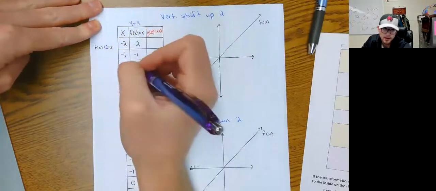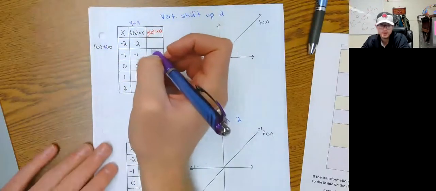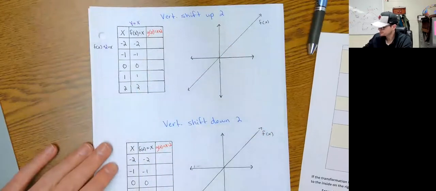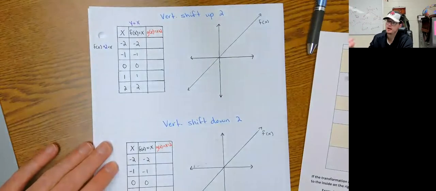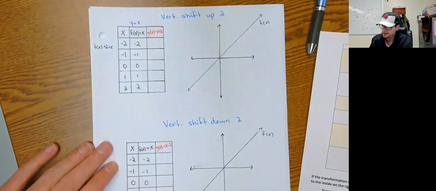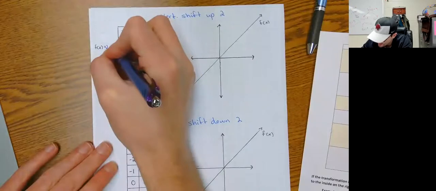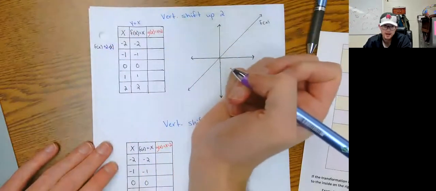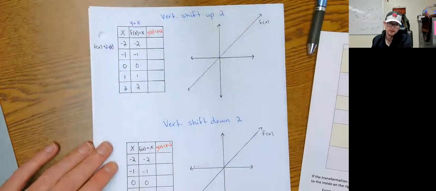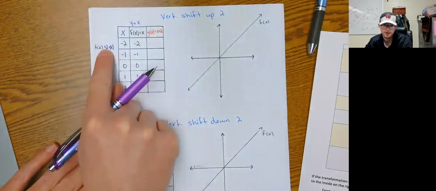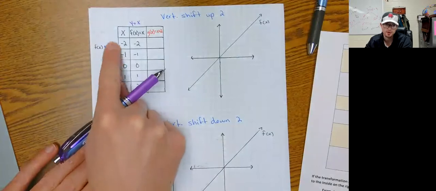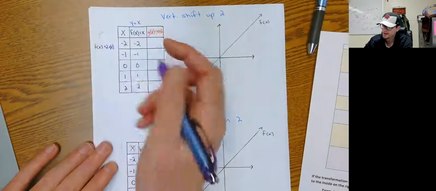Now what's really important here is whenever you add something to the entire function, or you multiply the entire function by anything, you need to put parentheses around the entire function. Now, it's kind of silly because the entire function in this case is just x, but it really matters later on. So if I'm going to add to the entire function and the entire function is x, put parentheses around the entire function. All right.